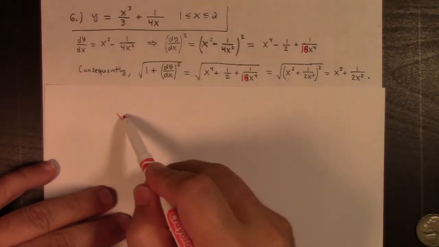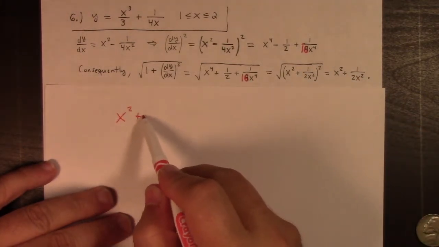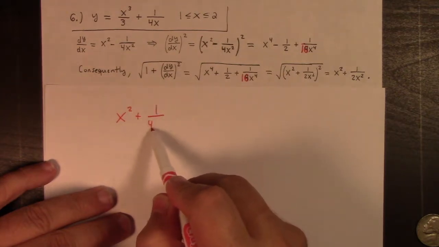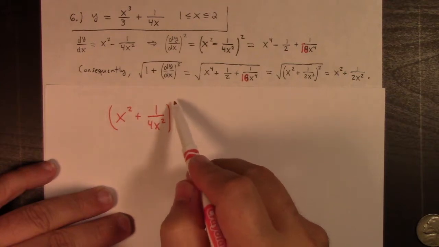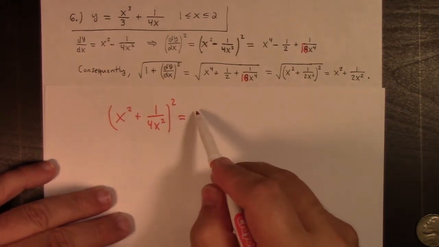If I have x squared plus 1 over 4x squared, I think that's what I should have there probably. That squared.